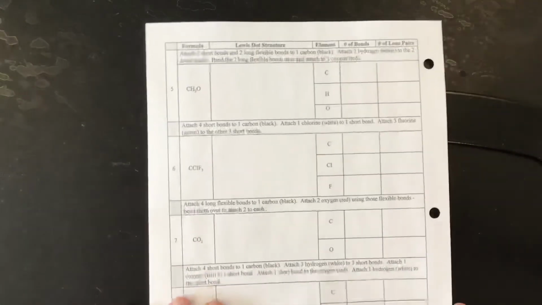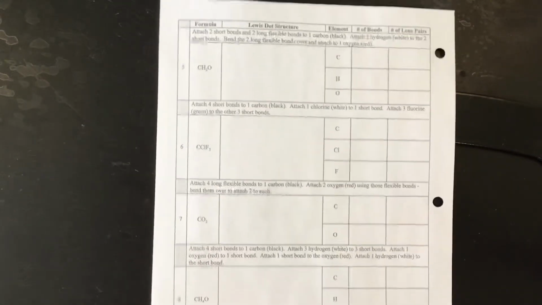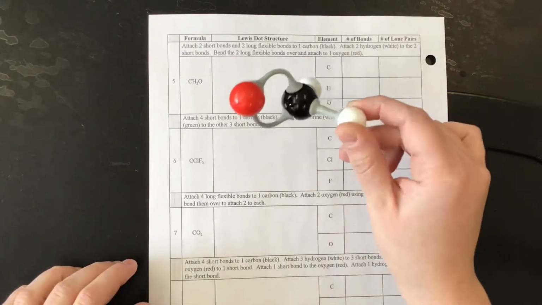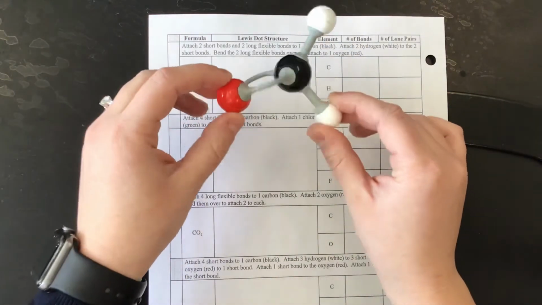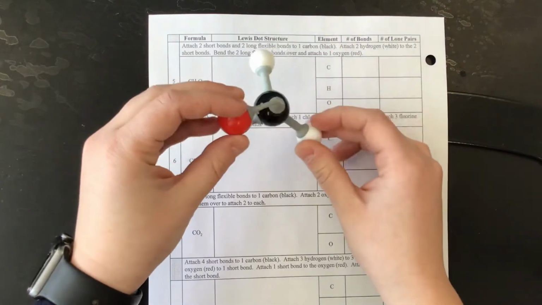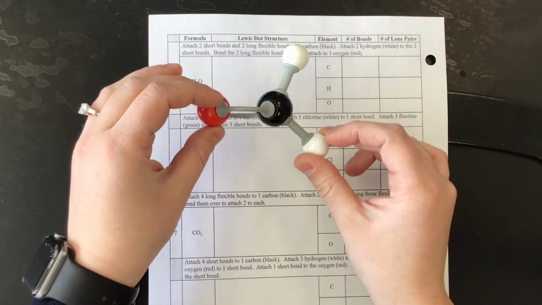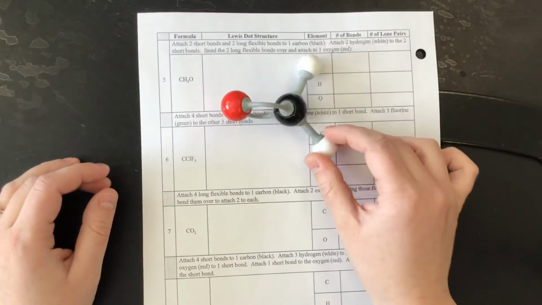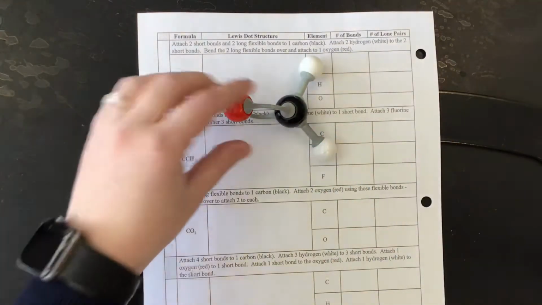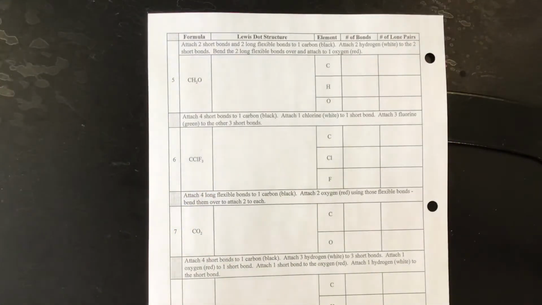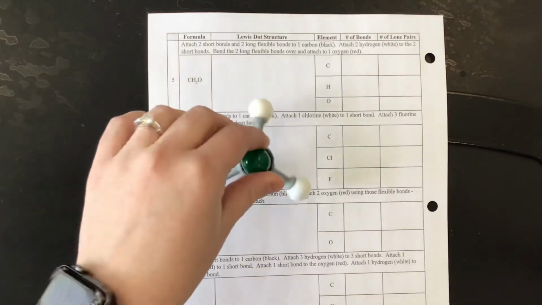As we flip to our backside, we start to get some more funky molecules with our CH2O. It has a lovely double bond here to the oxygen. Next we have CClF3.